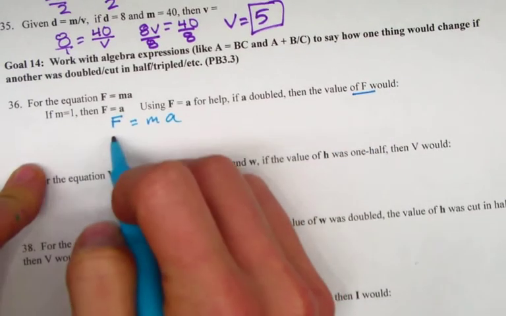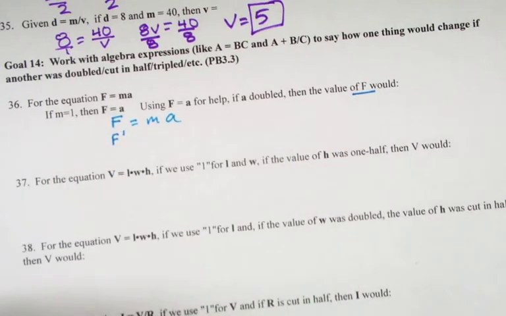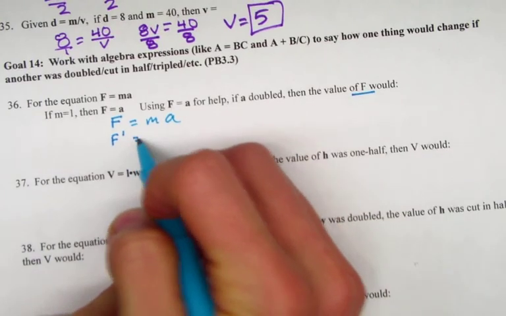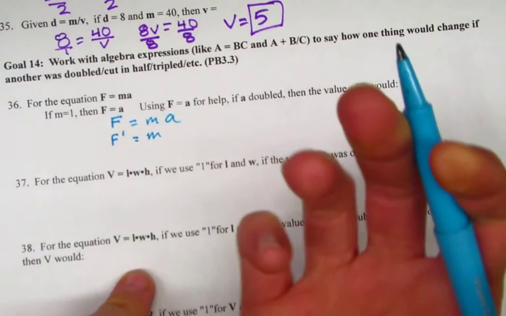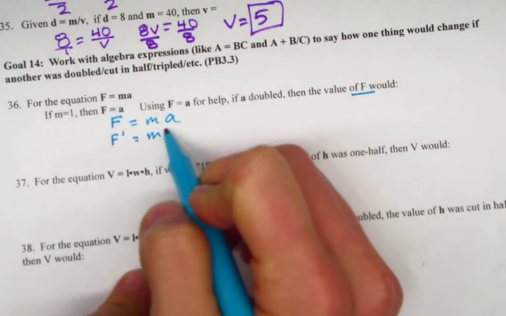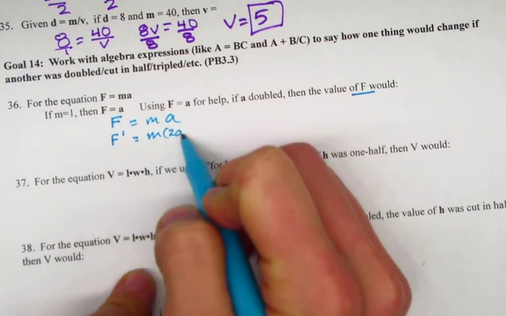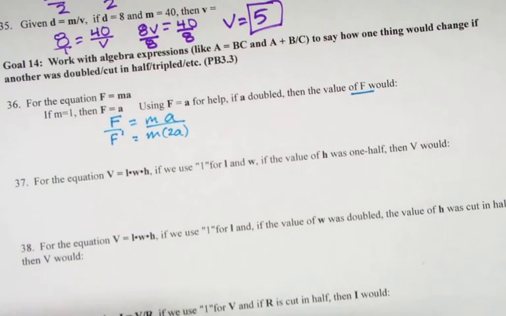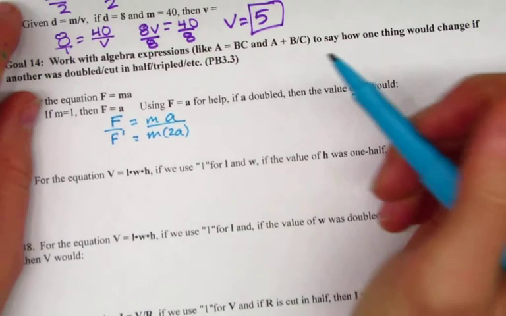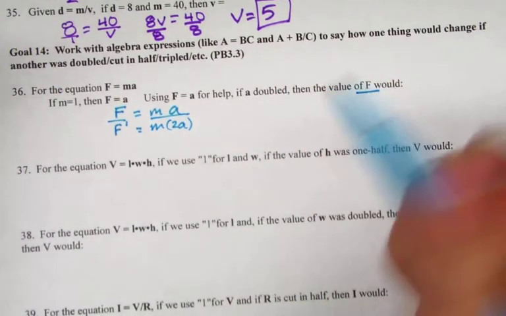So what I'm going to do is write F prime. This is going to be my new value of F. All right, that's my new force value. And my M does not change. And then my A is being doubled, so I'm going to put times 2A. And what I'm going to do is create a ratio on both sides. And then we can cancel out the things that are the same.